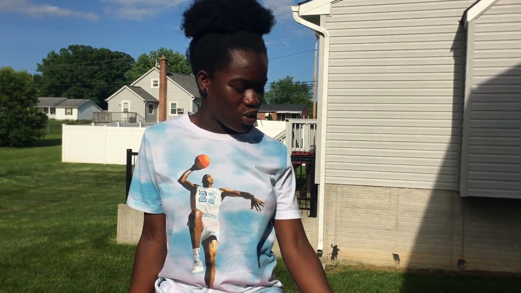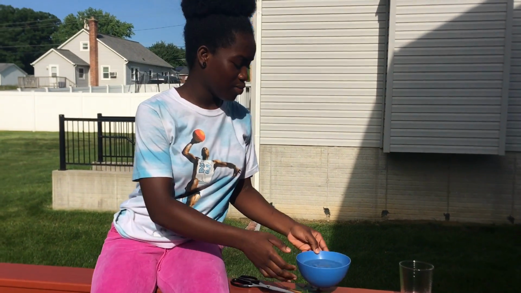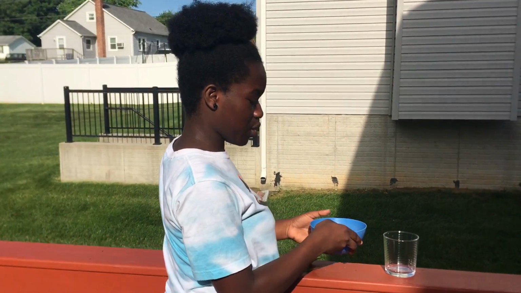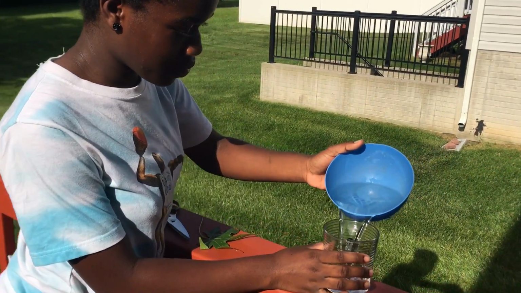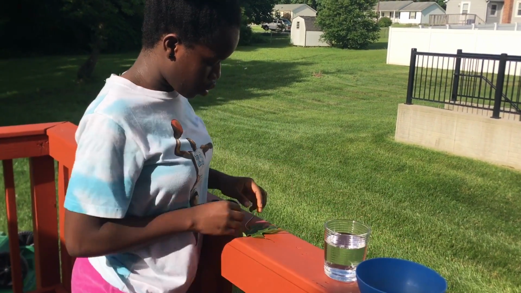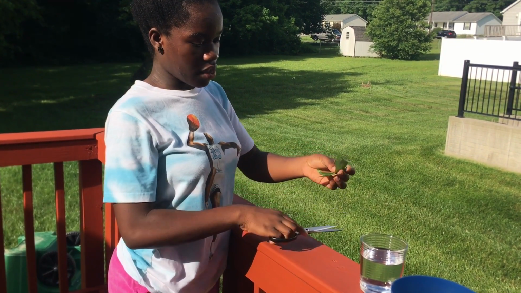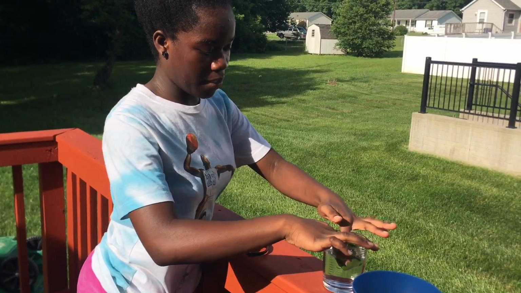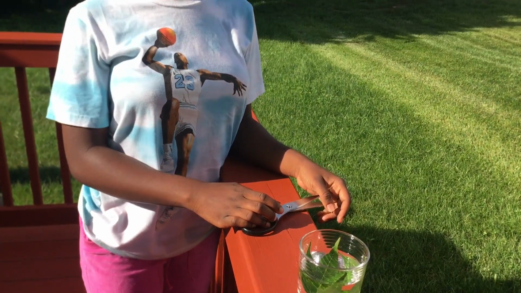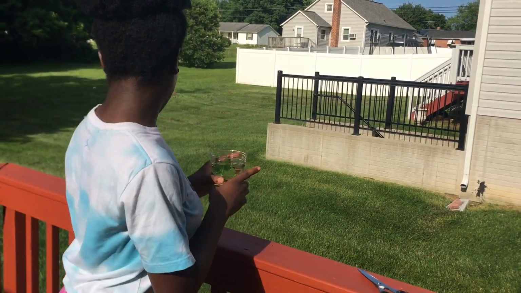For this experiment, you'll need scissors, a leaf, some water, and a clear glass. So first, we will need to fill the glass with water. And then you'll want to cut a little bit of the stem of the leaf and place it in the water. In a couple hours, we'll come back to check on it. Oh, and don't forget to place it in sunlight.